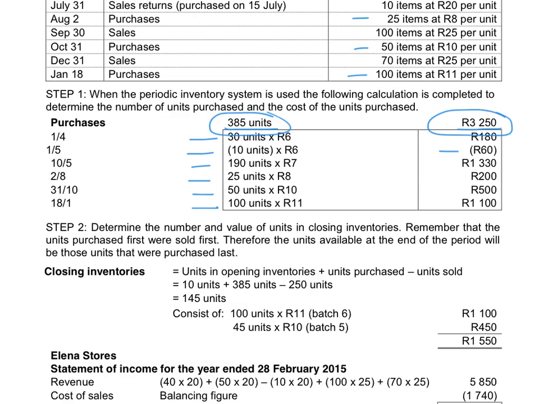The second step is to determine how many units are available in your closing inventory. Remember that all the units that were purchased first will be sold first. That means the units available at the end of the year will be those units that were purchased last. So if we look at our closing inventory and I take my opening inventory, there were 10 units when we started at the beginning of the period.